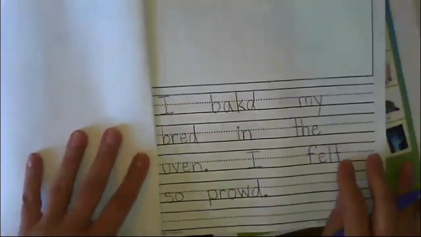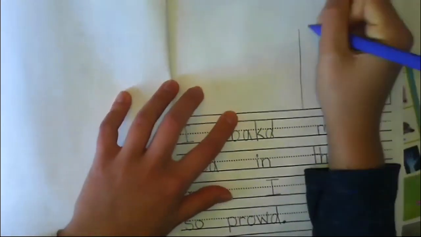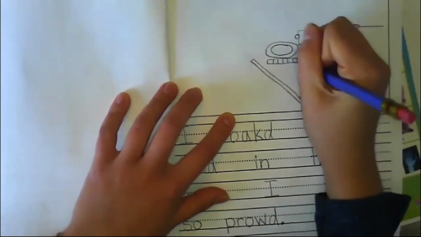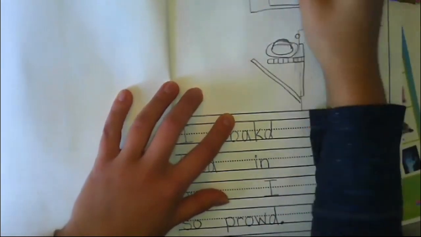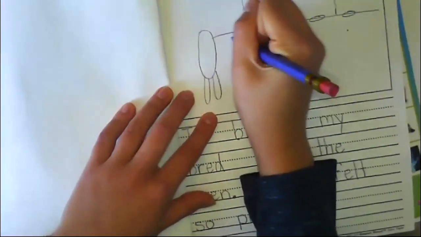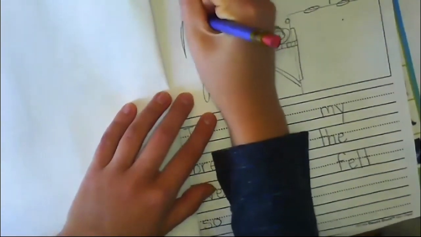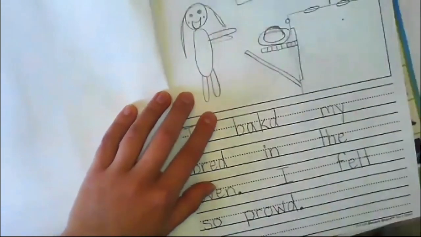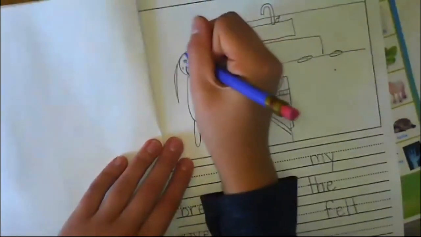And now I'm gonna draw a picture. Remember, I want to be able to check it off on my checklist. So I have to make my picture have lots of details and match my words. It should also have labels and speech bubbles. I'm going to draw a really proud face. Like that. Like I'm so proud of my bread.